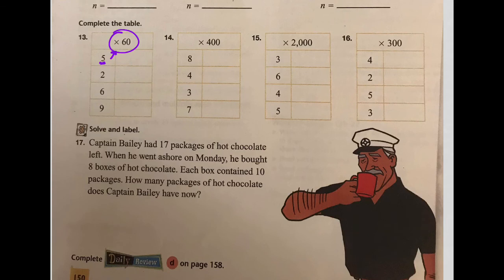Okay, so 5 times 60 would be what? It would be 300, right? Because 5 times 6 is 30, and then we would add this 0 back right there.